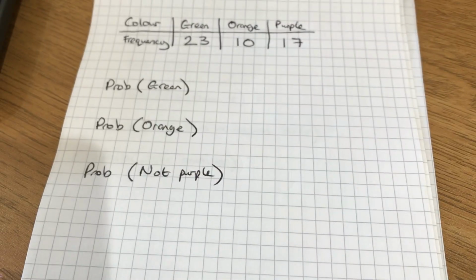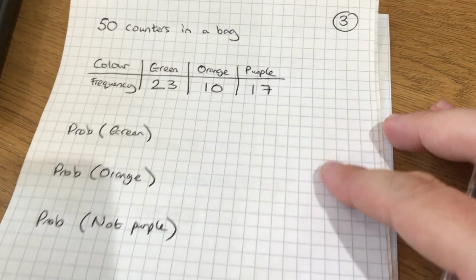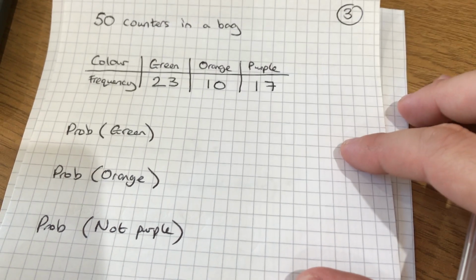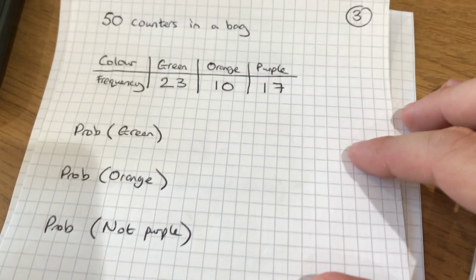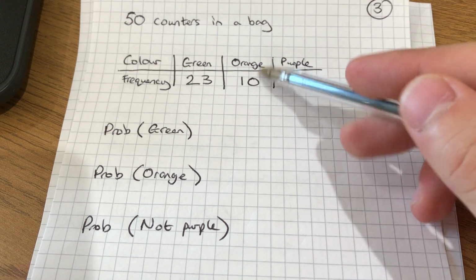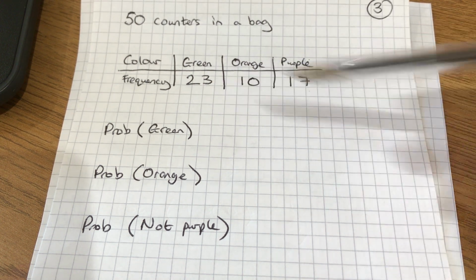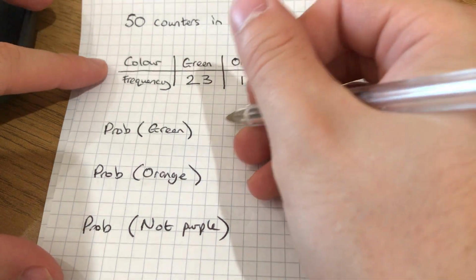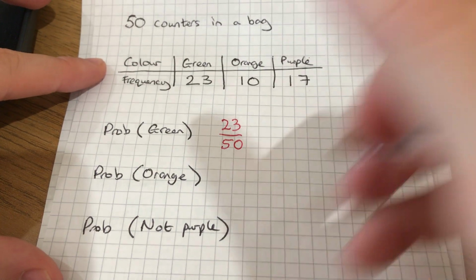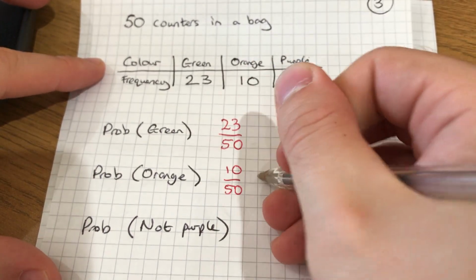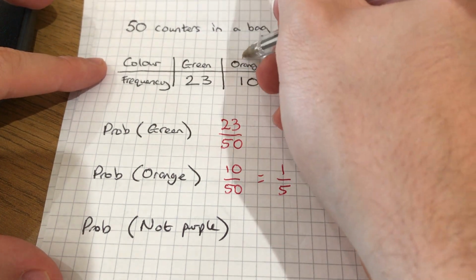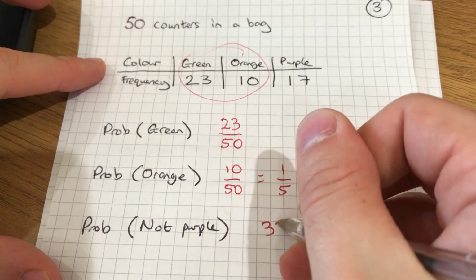Okay. Feel free to rewind it, have a listen again if there's anything you're not sure about, but otherwise, last example, I think. The next one's going to be some practice questions for you. So, 50 counters in a bag. You have got 23 that are green, 10 that are orange, and 17 that are purple. Let's just double check that works. Yep, 50. So what's the probability of getting a green? Well, there's 23 of those, and it's out of 50, so it's just 23 out of 50. Orange, 10 out of 50, but of course you can simplify that. They're both in the 10s, so 1 over 5. And not purple means it could be either of those, so 33 over 50.